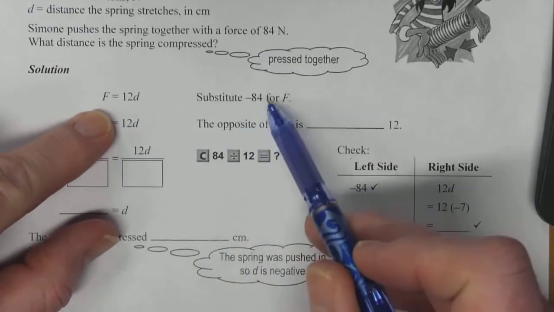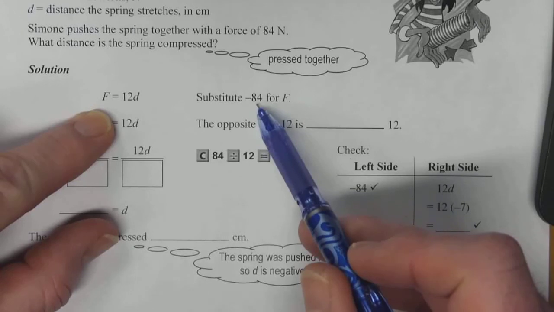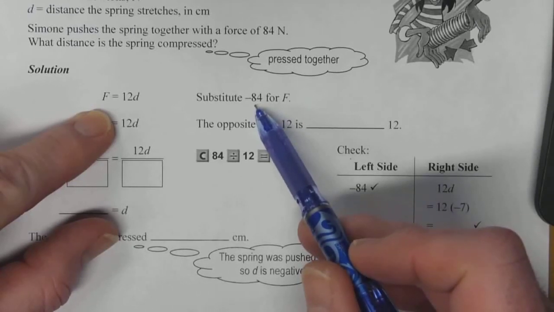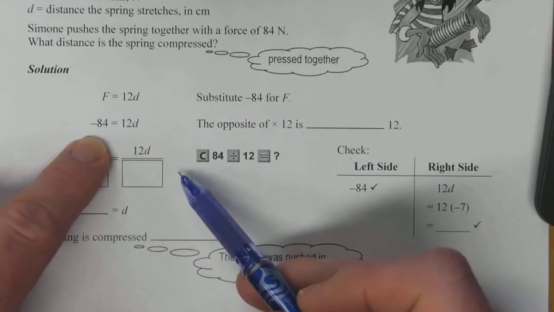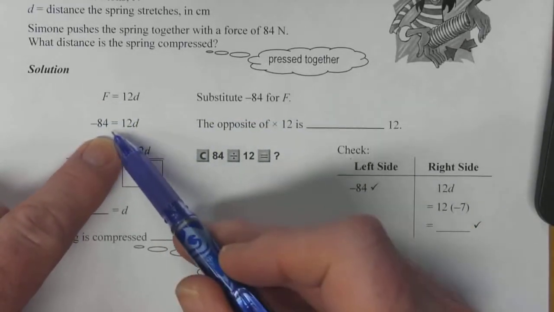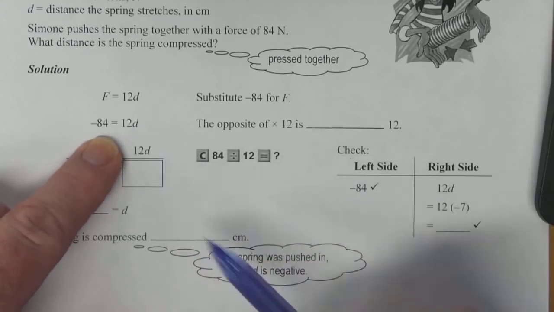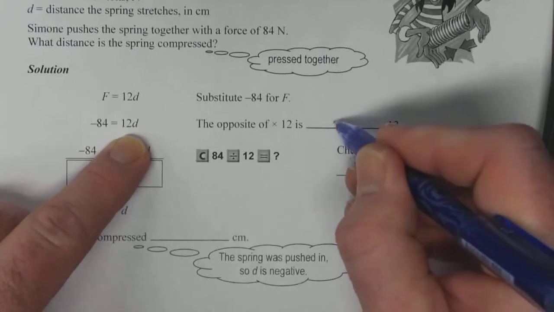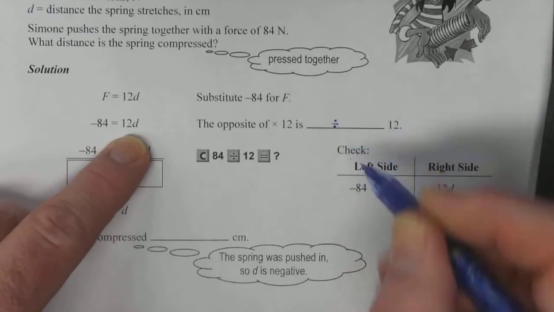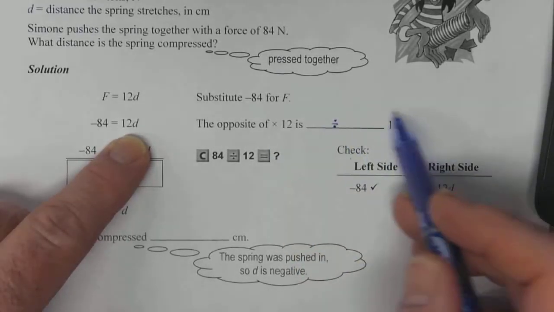84. Now in this case, as we said, it's compressing it, so F is actually going to be negative, because it's positive if you're stretching the spring, and we're doing the opposite of that. So we're going to substitute negative 84 in for where the F goes, and so negative 84 equals 12 times D. Now 12 times D, the opposite of times is division. So instead of multiplying by 12, we're going to actually divide by 12.